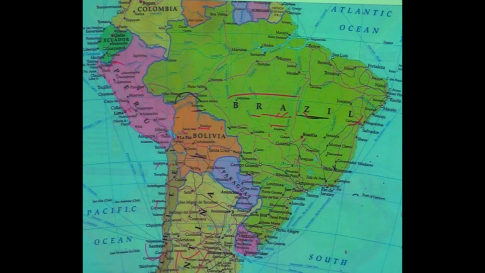And if I have to pick up Bolivia as my next case, Bolivia in comparison shares international boundary with 1 Brazil, 2 Peru, 3 Chile, 4 Argentina, and 5 Paraguay.